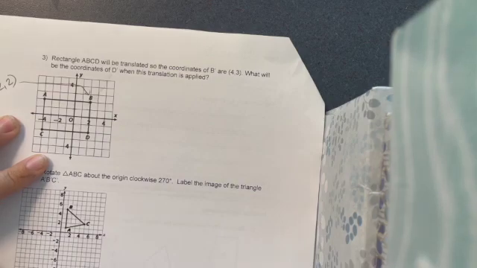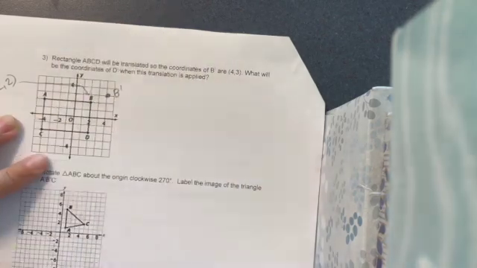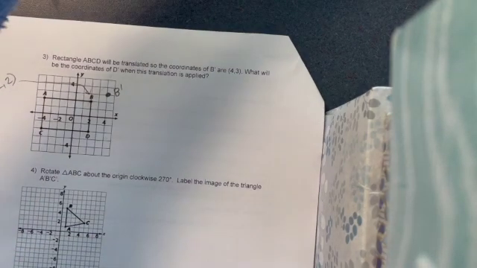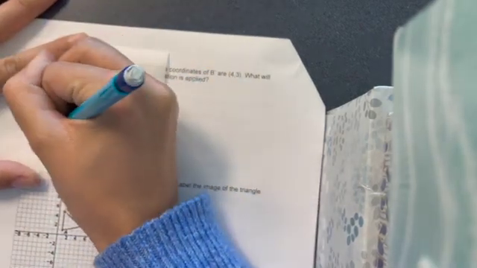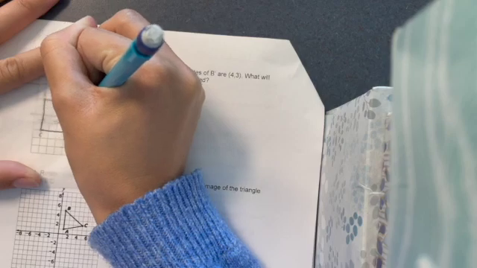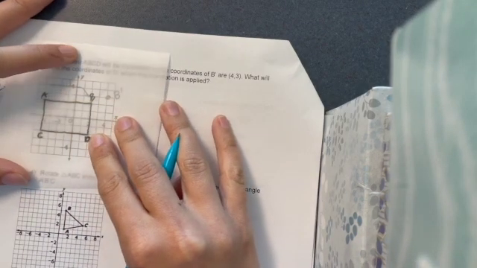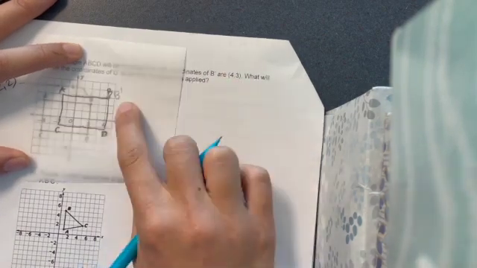Okay, and after this translation, we have 4, 3. This is B prime. Now, something we know about translations is we're shifting the shape, and we're shifting all the points the same direction and the same distance. So what I could do, I don't necessarily need to do this, but I could use tracing paper. Trace my shape. And I'm going to just slide it, because that's what translating means, so that we get B prime to be where it needs to be, 4, 3.